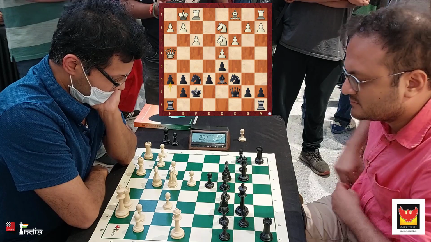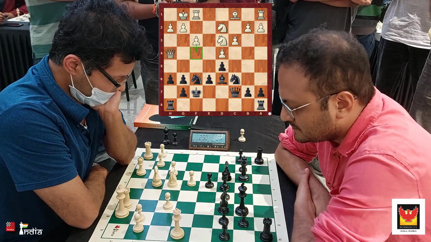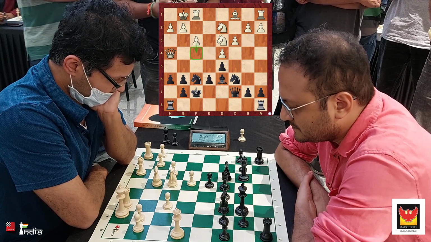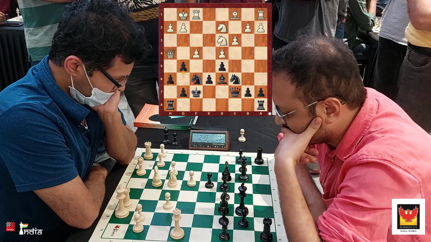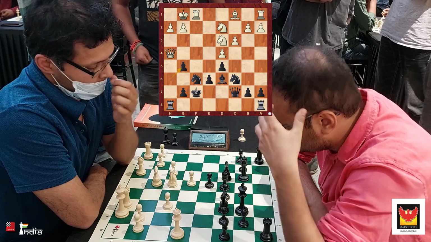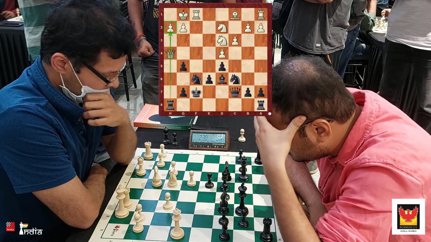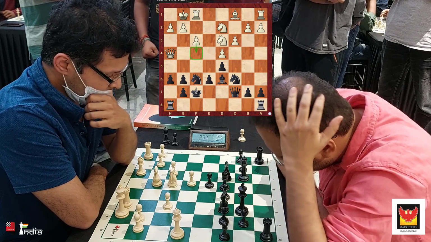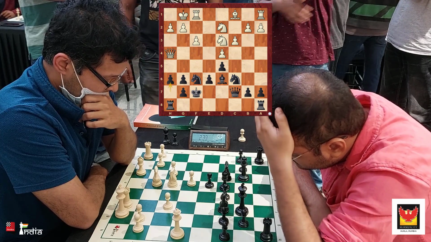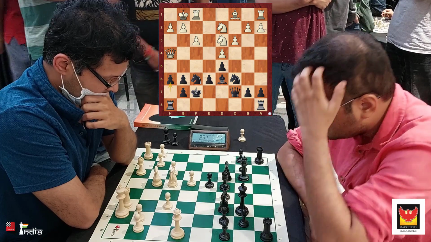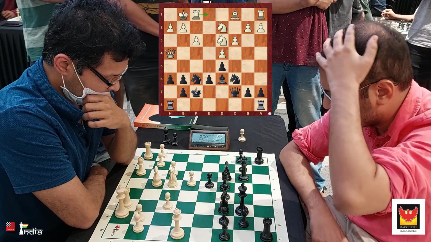And now f4 is a possibility, but if you go like f4 trying to clamp in on the e5 square, I have g5, and then my rook is unleashed down the h file, and this is not something that my opponent would like. So f4 maybe not the best. There's also rook e1 in the position to attack here.